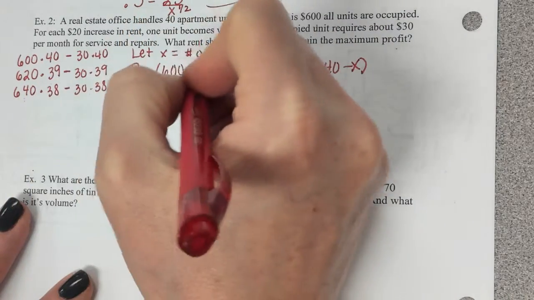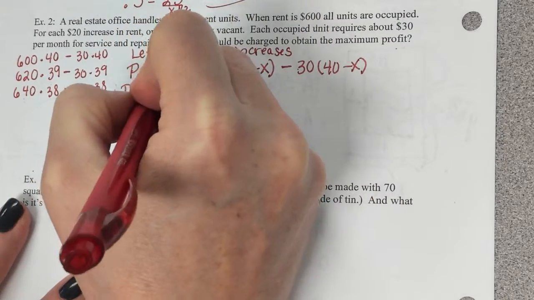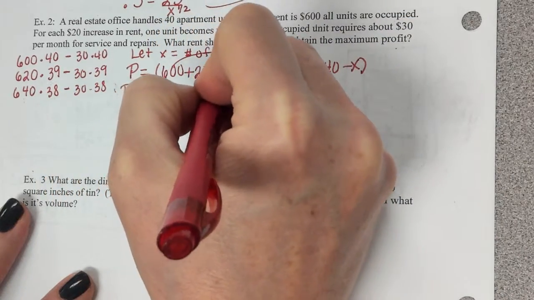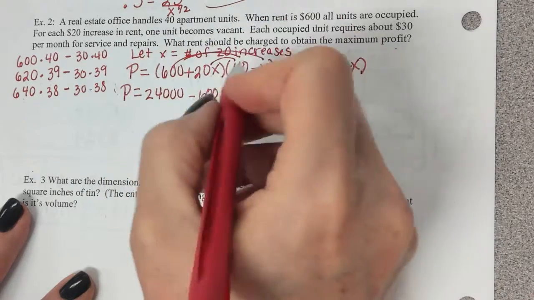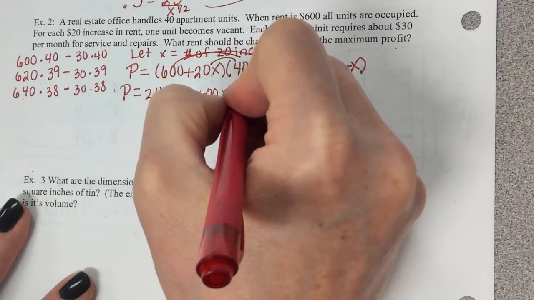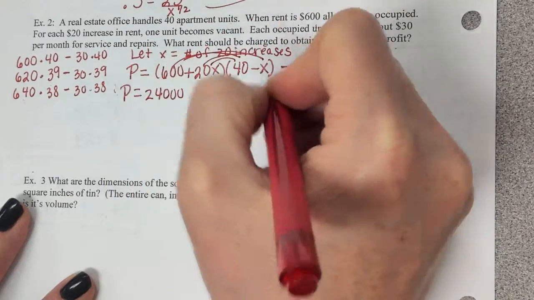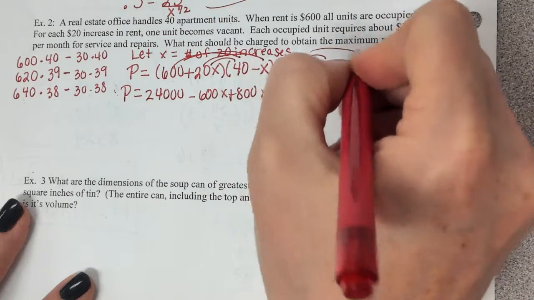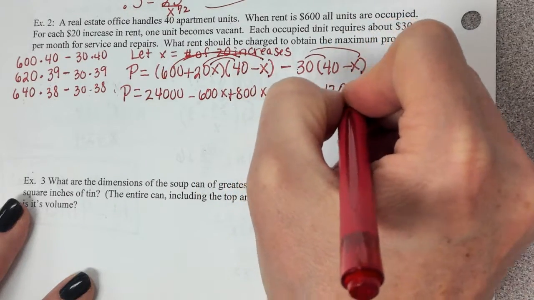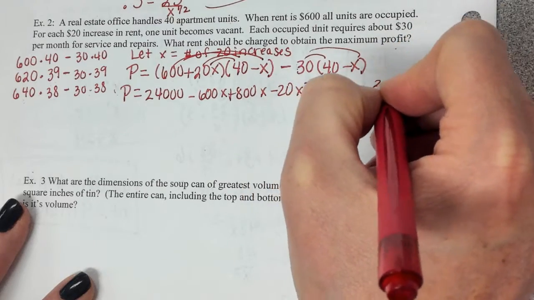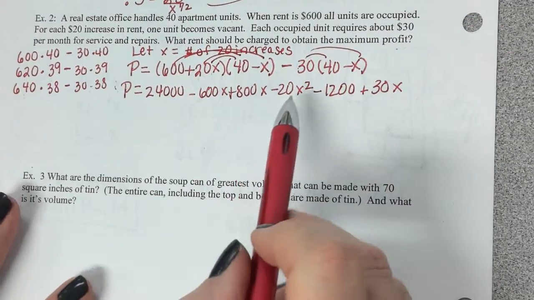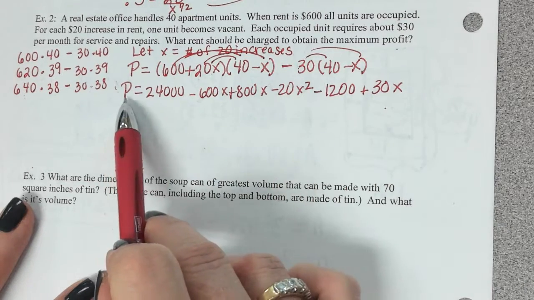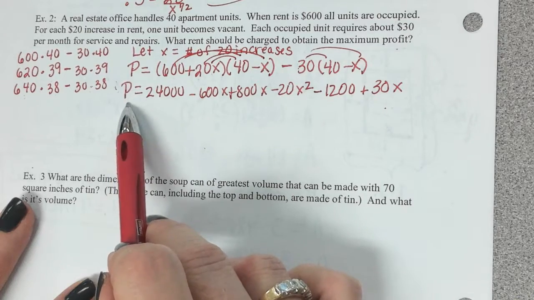So I'm going to have to multiply this out. 600 times 40 is 24,000, minus 600x. This is going to be 800x. And this is minus 20x squared. Then we also have to combine this, so this is minus 1,200 and plus 30x. Distributing that out. Okay? So this is going to be our profit function.